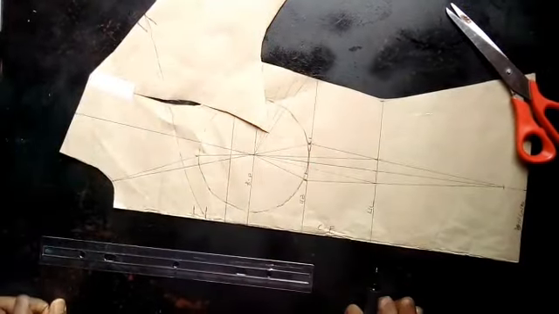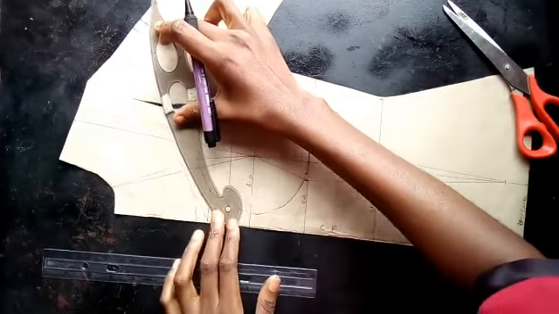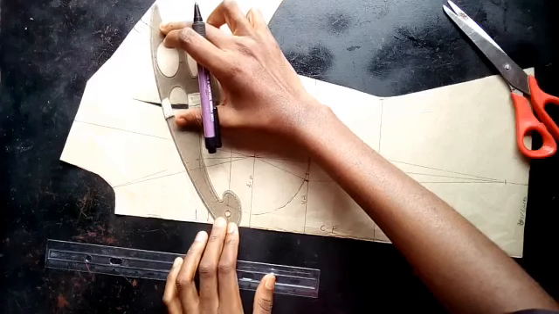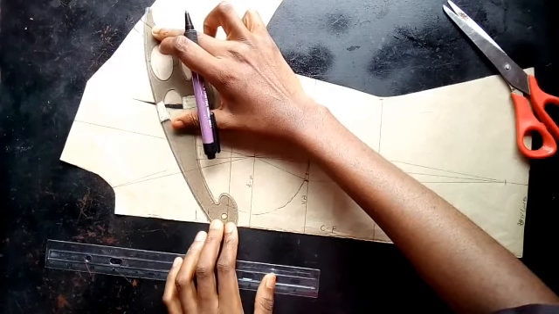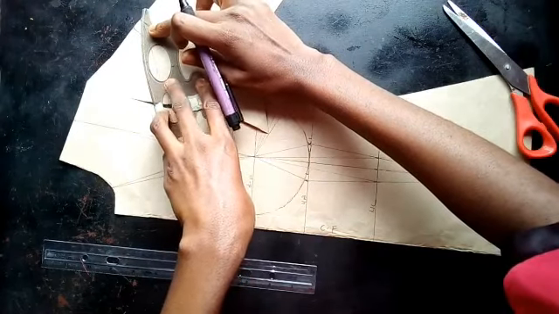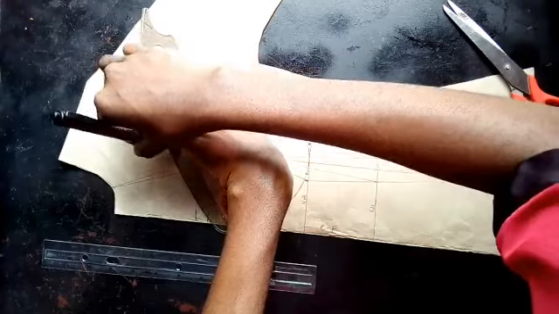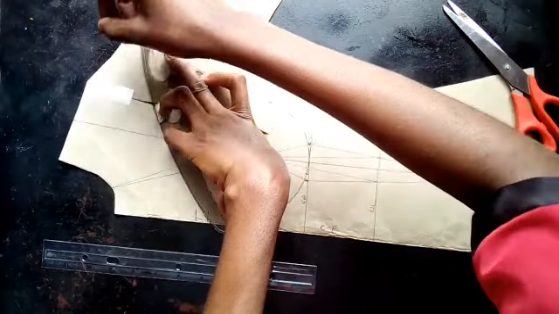Having done this, now I'll be using my French curve to make sure this line is okay and not irregular. Remember, what you cut is what you sew. So if this style line isn't really nice, your sweetheart neckline might not be nice on the fabric either. So you want to make sure that it is okay and not irregular.